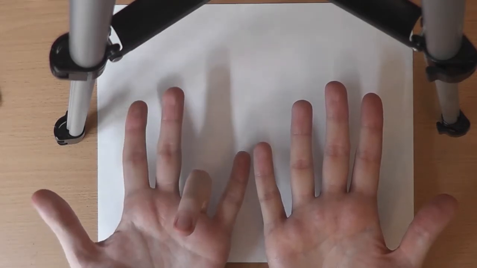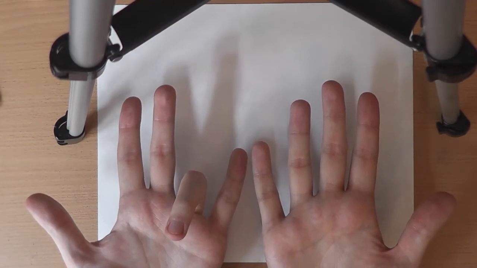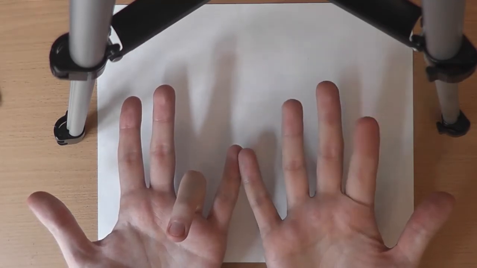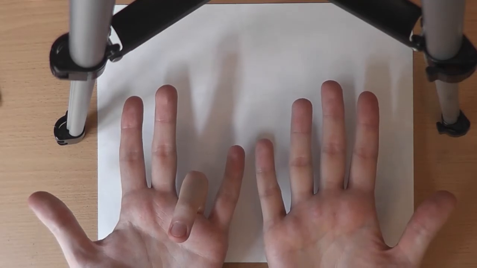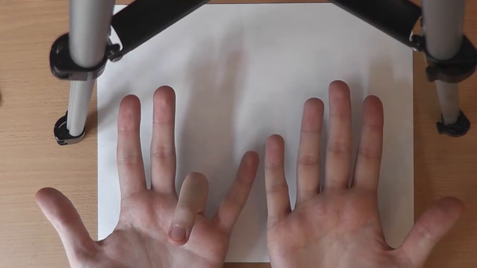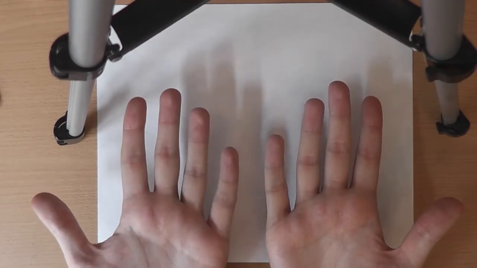1, 2, 3. How many are there on the right side? 1, 2, 3, 4, 5, 6. And 4 9s are 3, 6. 4 9s are 36. We'll do another one.